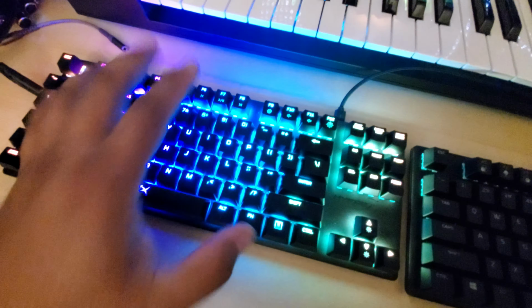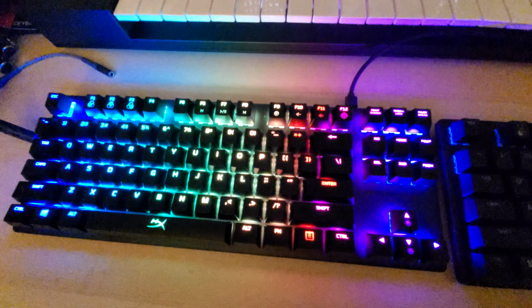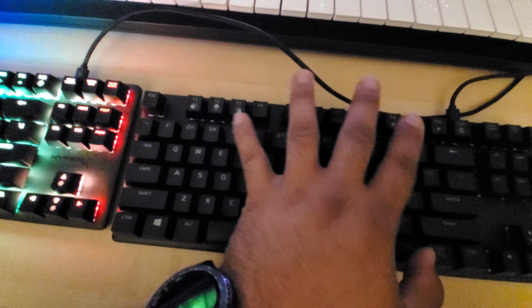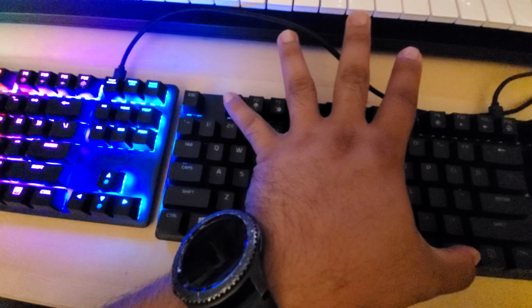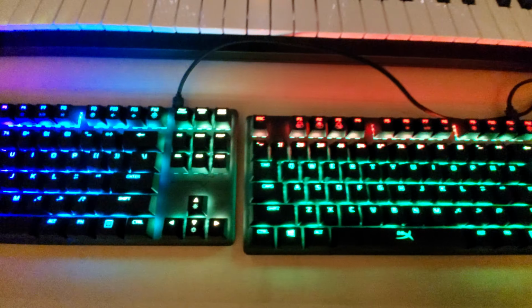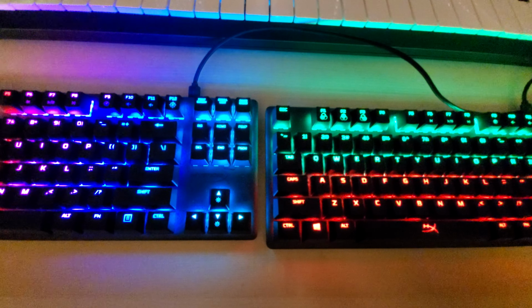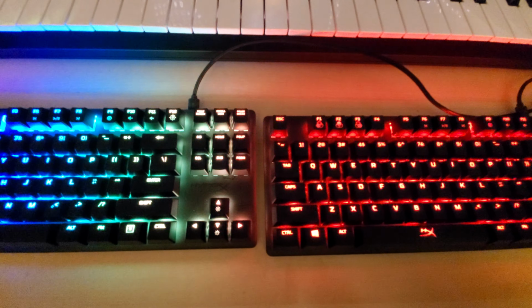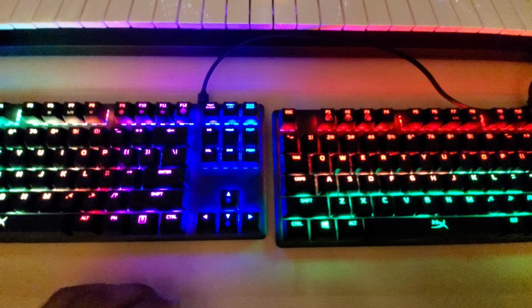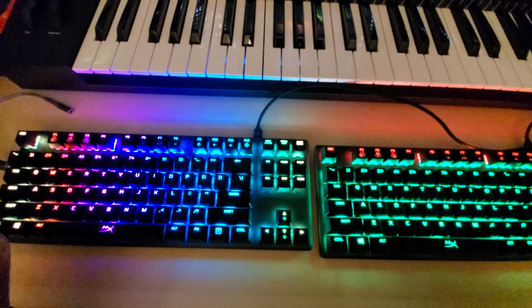So F1. Now I have the wave in F1, and as I showed you, that was reversed in the second keyboard. Voila. So you can force it, except it's just on the software side, which is kind of silly.